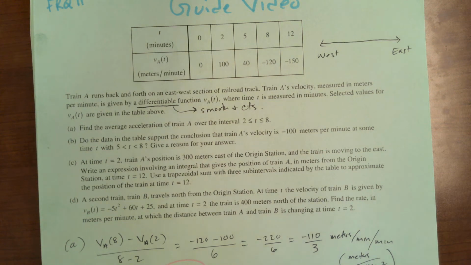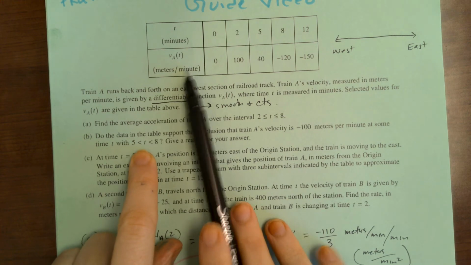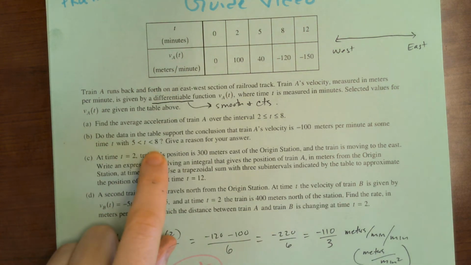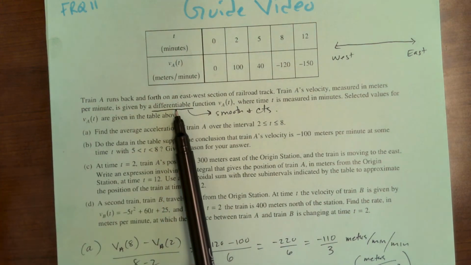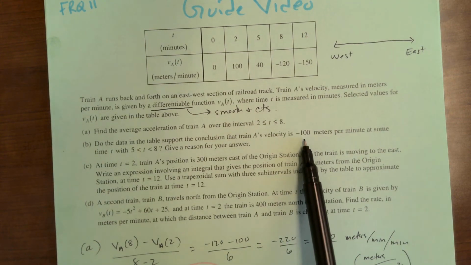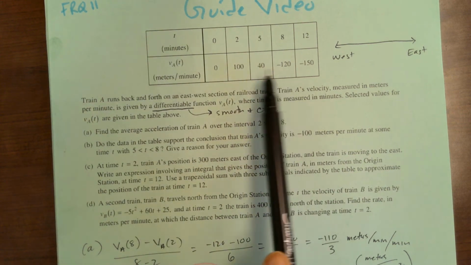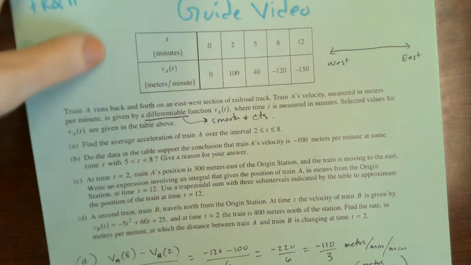So let's see. Is v sub A continuous on the closed interval 5 to 8? Yes, because the function is differentiable, which means it's continuous. So I've got continuity and I need to use the intermediate value theorem. Now, is negative 100 between the outputs at 5 and 8? Yes, it is. So I could use the intermediate value theorem to prove that train A's velocity takes on that value.